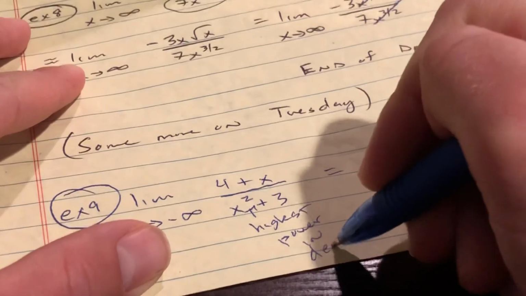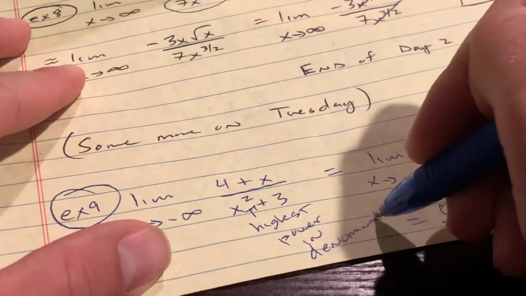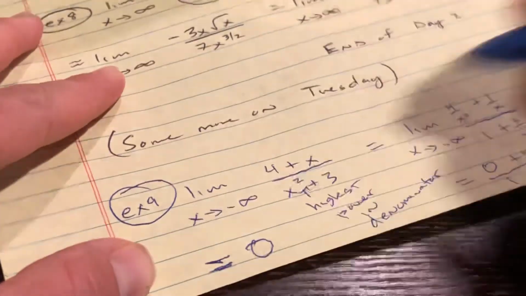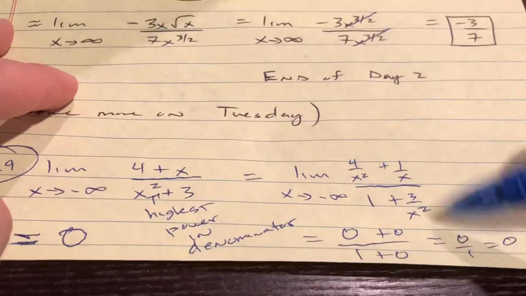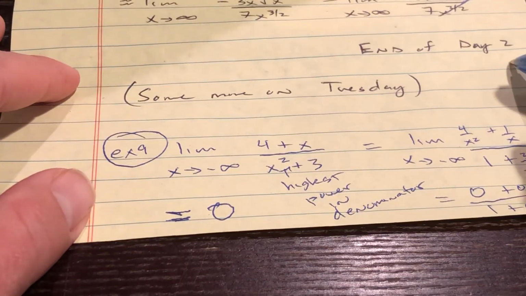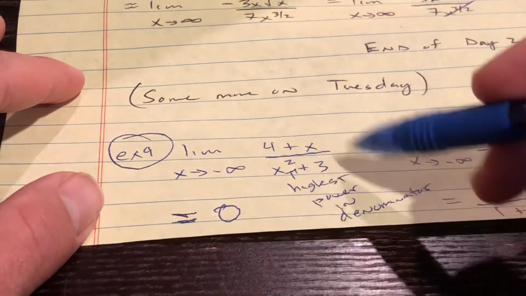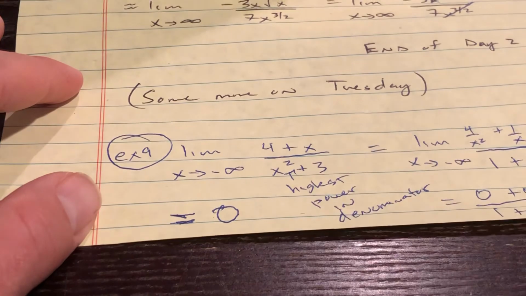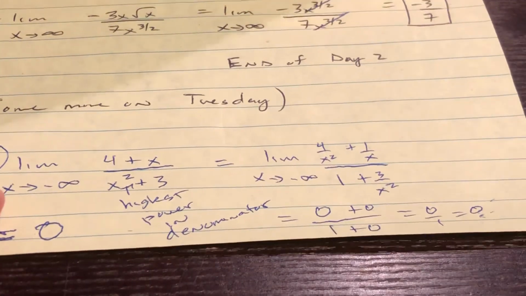If the highest power is in the denominator, the limit as x goes to infinity or positive infinity is 0. Again, be prepared to show this type of work in future classes. But if the highest power is in the denominator, you can simply write that the highest power is in the denominator, so the limit as x goes to negative infinity is 0. Be prepared to know how to do that, though, for future years.